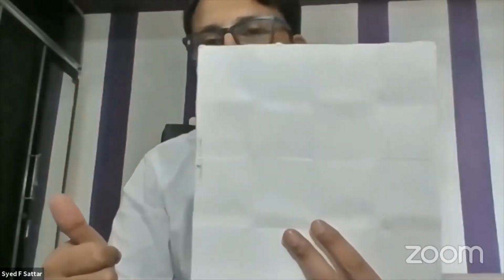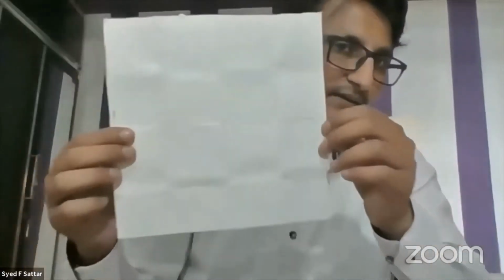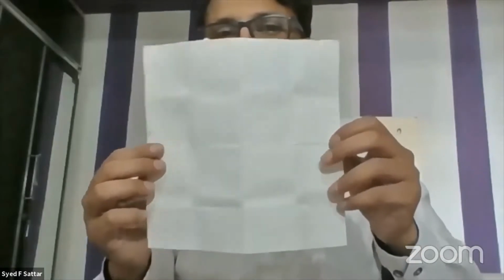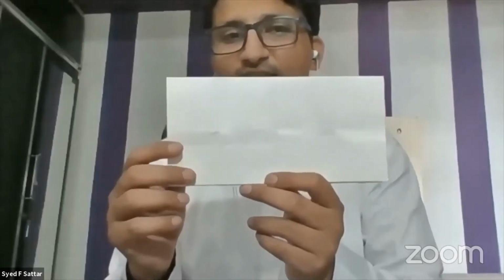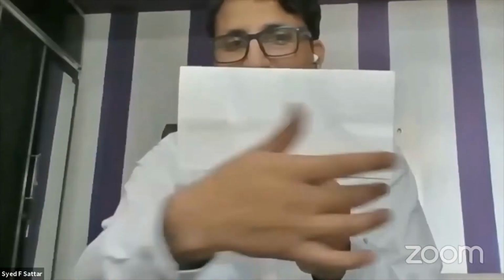Now, if this is x, what is the perimeter of this shape? Yes, you're right. It should be 4x. But when I fold it into halves, what is the perimeter? X, x by 2, x by 2. What is that? 3x. The thing is, halving this shape can halve its area, but not its perimeter.